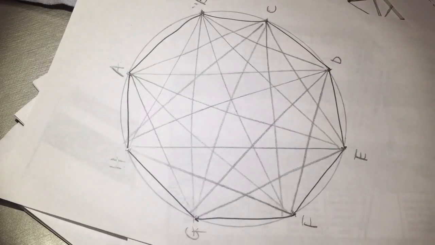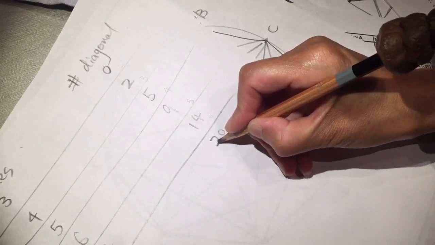So it is 20. And it is proved this is the right number.